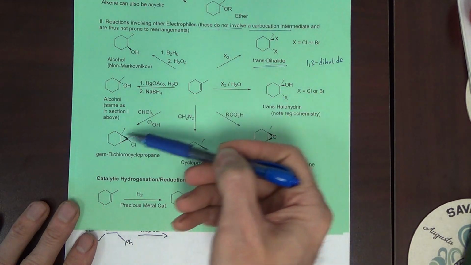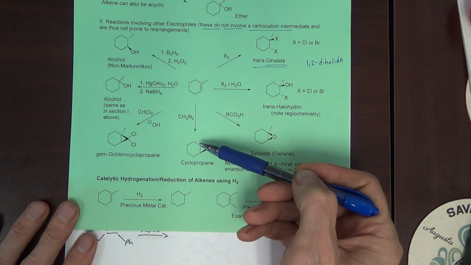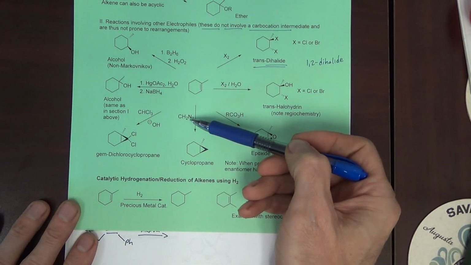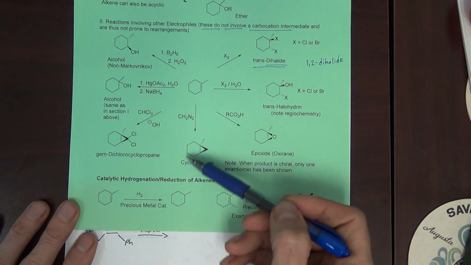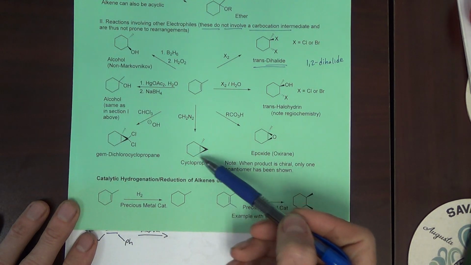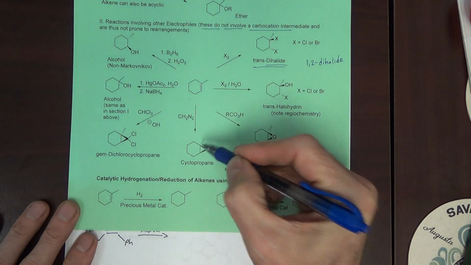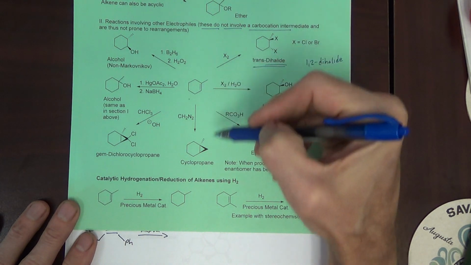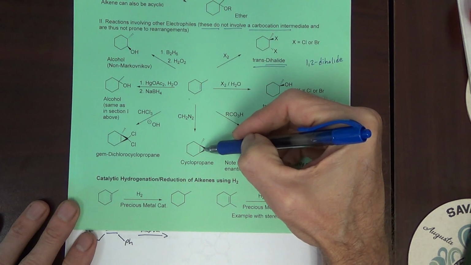And then we have two different syntheses of cyclopropanes. Reaction with diazomethane gives a simple cyclopropane three-membered ring here where the alkene used to be, connecting these two carbons to one new carbon to make the three-membered ring.